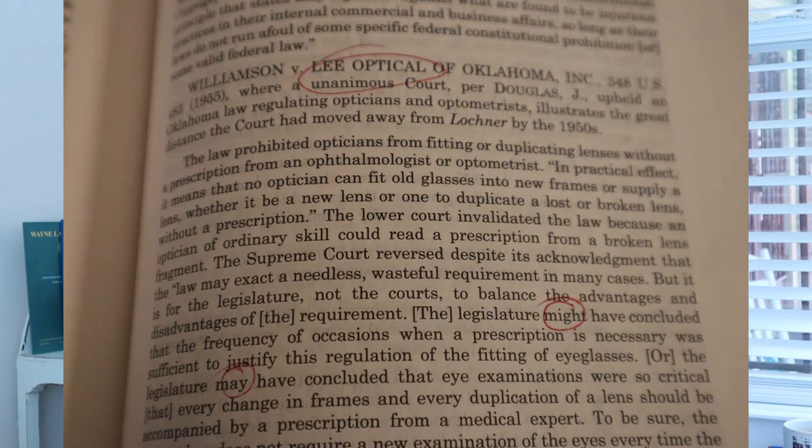So rationally related, that means sane. Irrational means nuts. So in a rational basis case, as long as the government is doing something that a government is competent to do, and as long as the means it's using aren't crazy, as long as they have something to do with achieving the interest, then the government is good to go under rational basis review. Here are some slides that reflect the reading in the Lee Optical case.